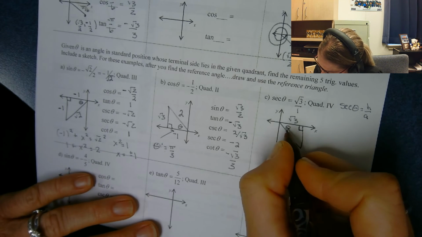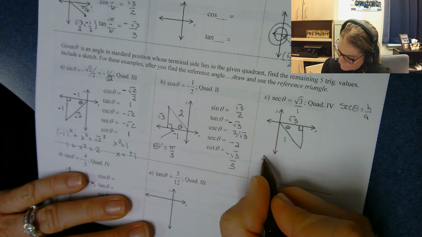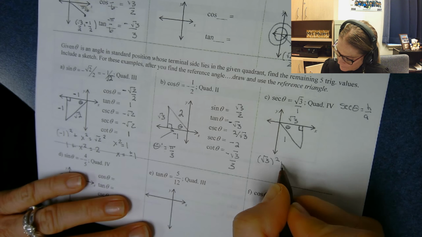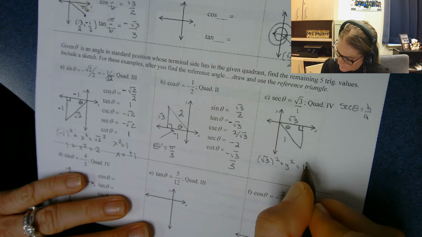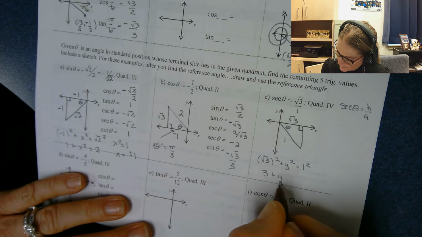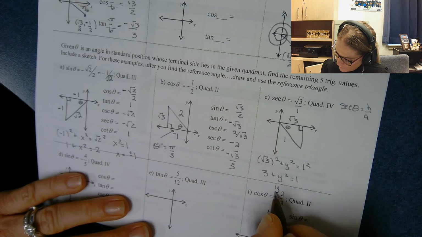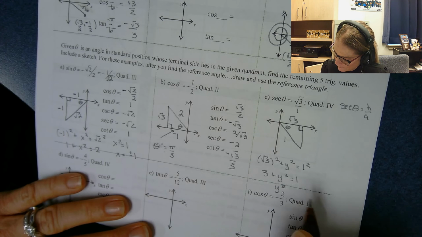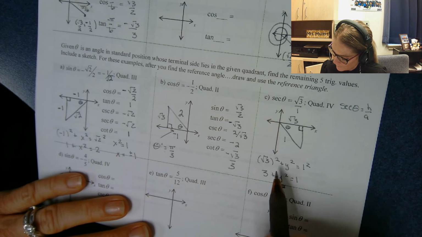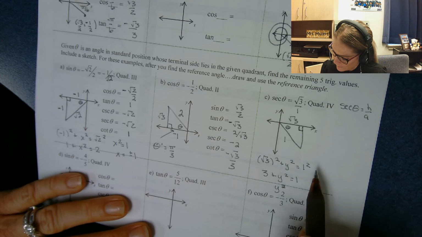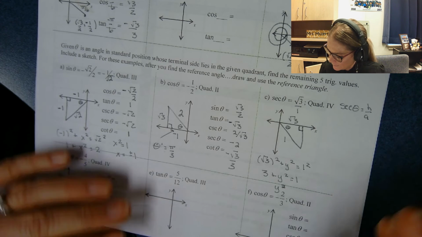So here's this. We're going to have to use the Pythag here. √3 squared plus y squared equals 1 squared. 3 plus y squared equals 1. Y squared here. √3 plus y squared equals 1 squared. What am I doing? Shoot.